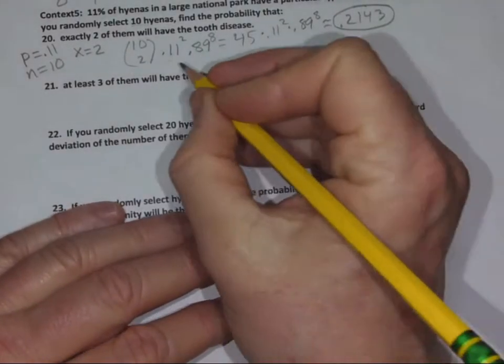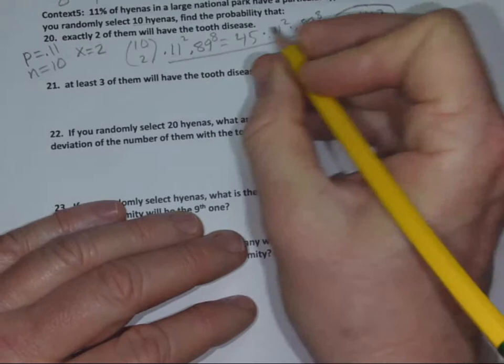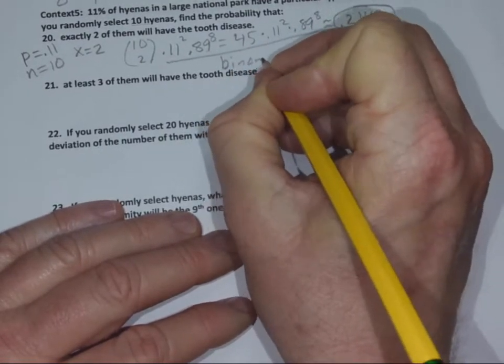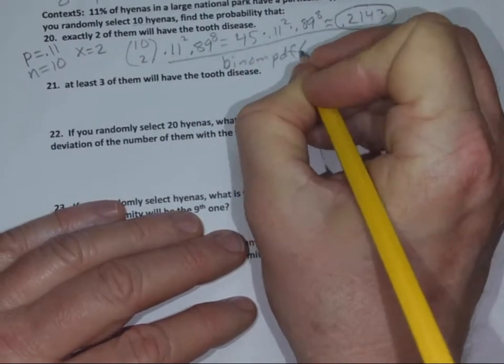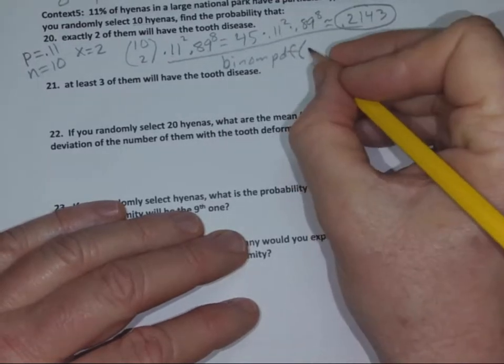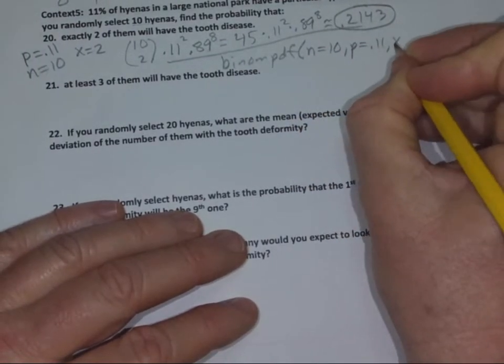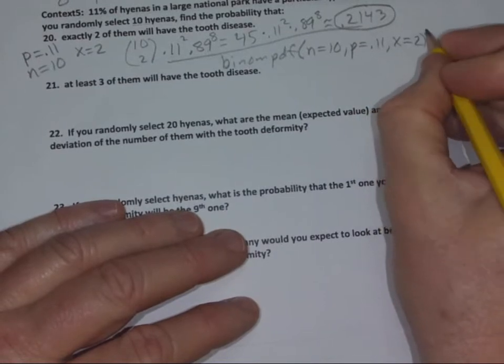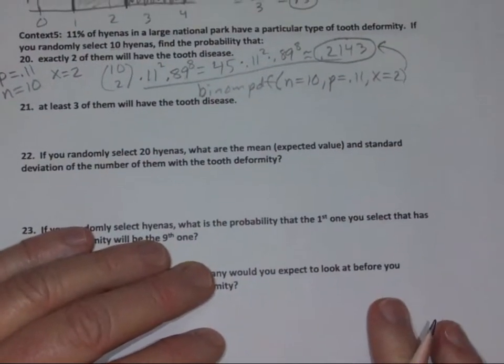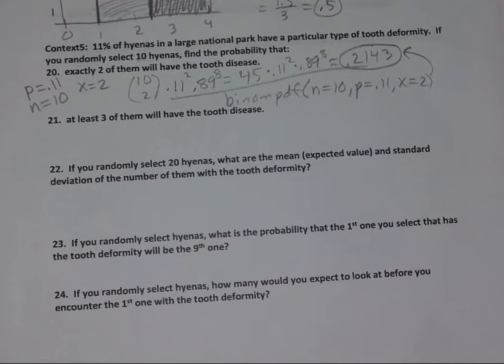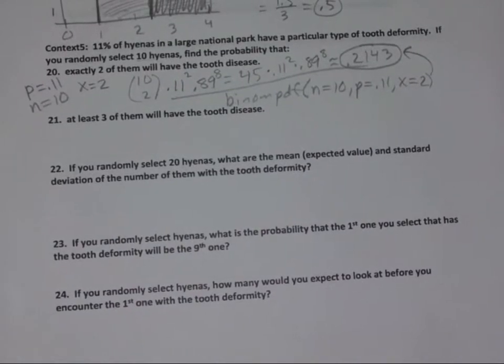So showing your work, you could either show that, or you could write binomial PDF, but you have to label the parameters. You can't just write the numbers. So N is equal to 10, P is equal to 0.11, and X is equal to 2, and then, of course, show the answer there. And so there you go. That's a binomial PDF problem.